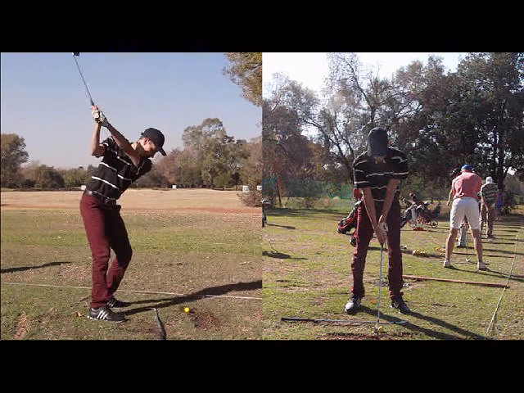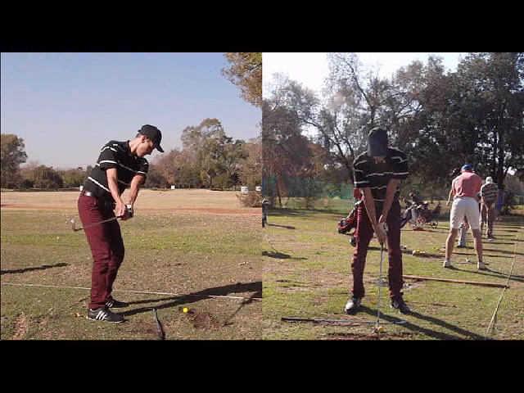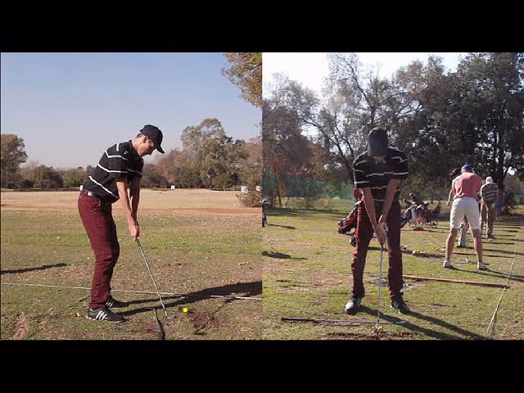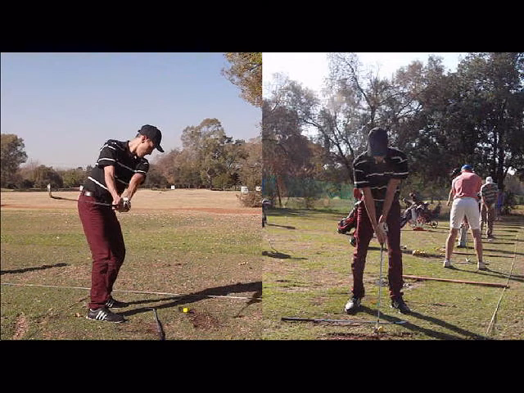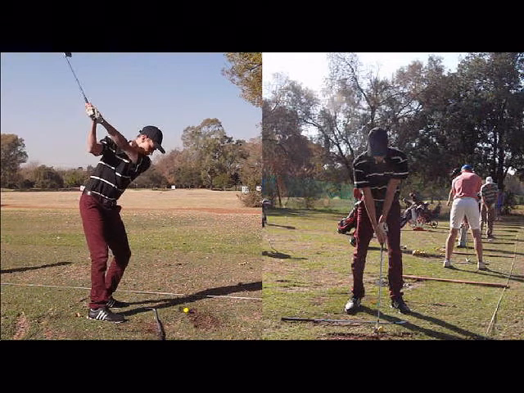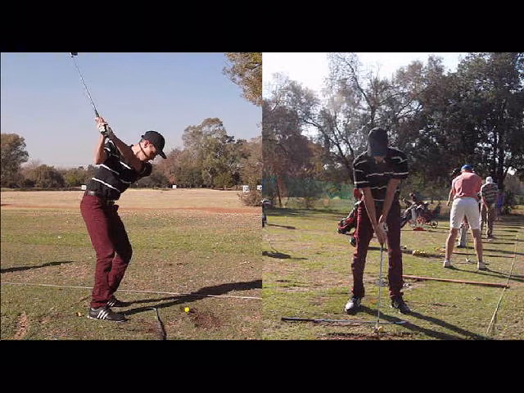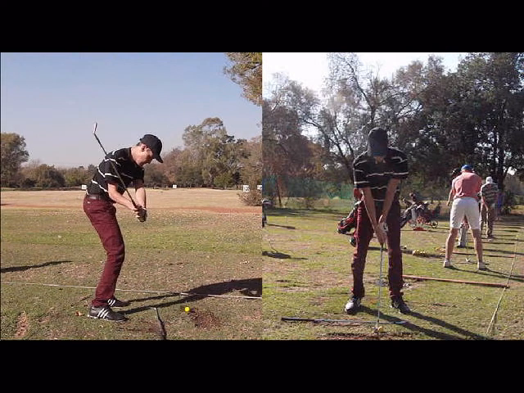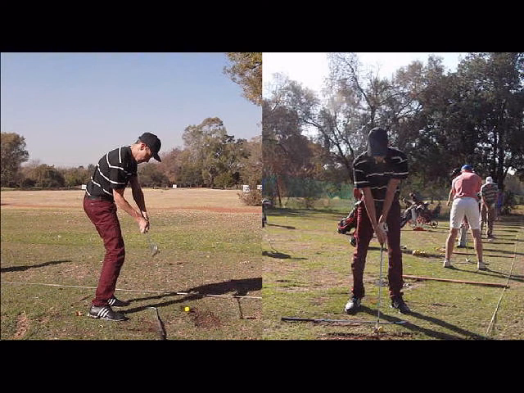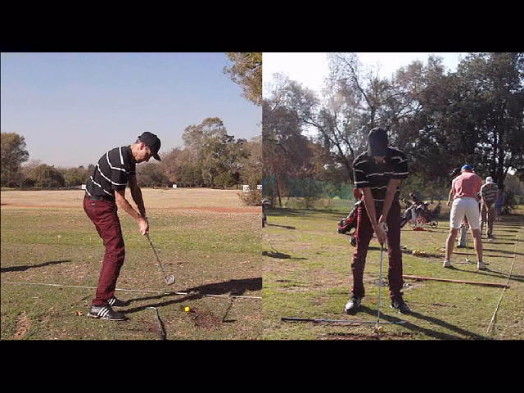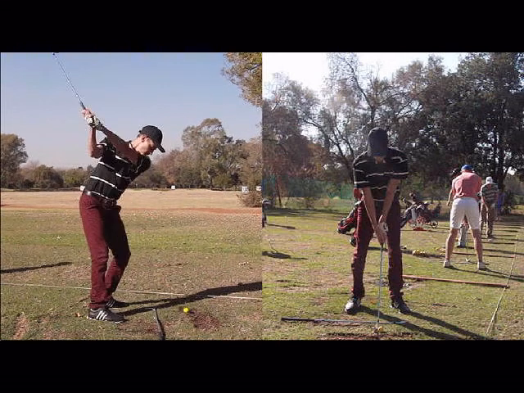Definitely, so if you want to describe the plane of the swing, you're going to say he's flat on the backswing, and then too steep to start the downswing. But then he recovers to be, I think he's nearly on plane there. So just again describe what you see. I'm not trying to trick you.